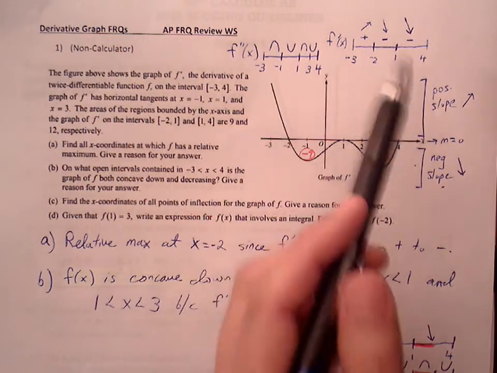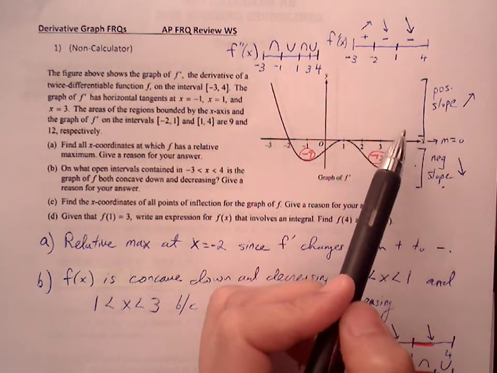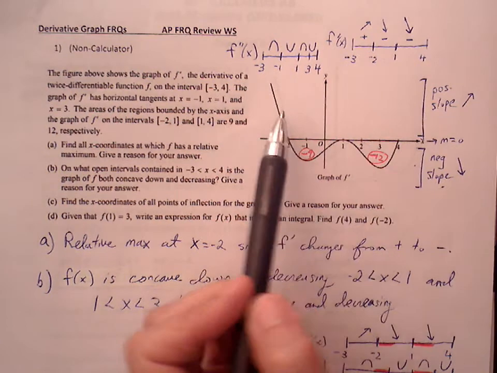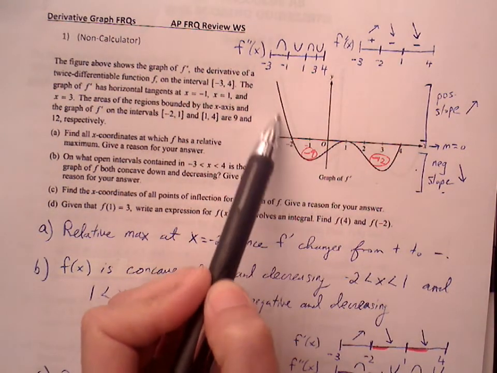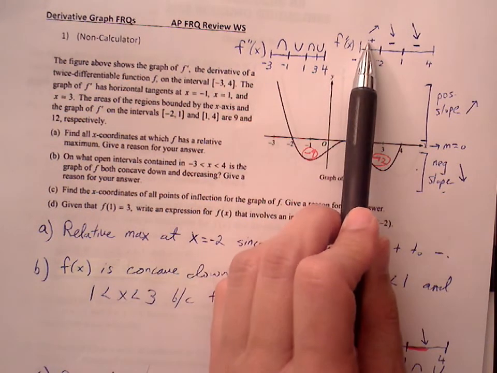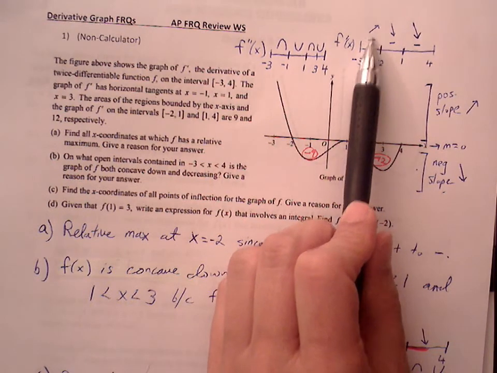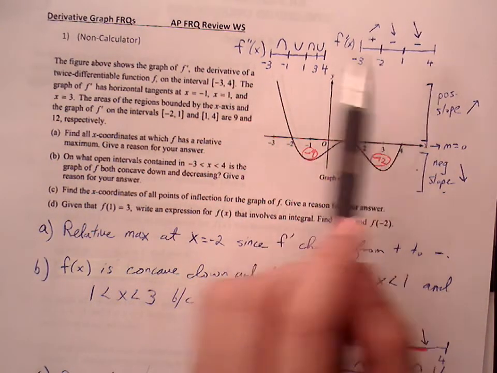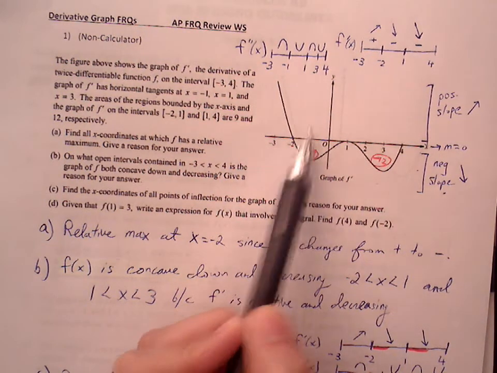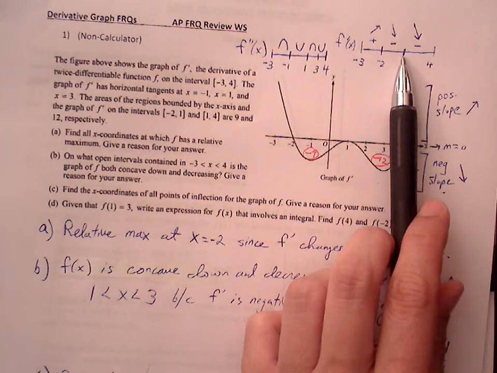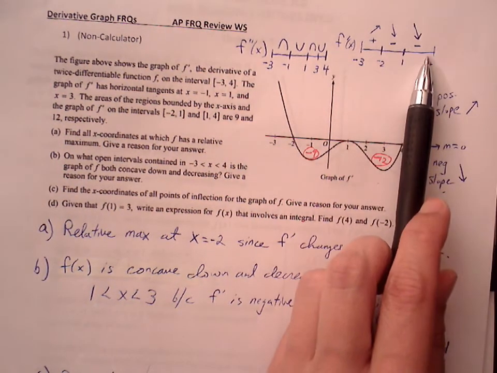I like to create my slope sign lines. My endpoints are x values of -3 and 4. Between -3 and -2, I see that this portion above the x-axis represents positive slope, so I'll create a positive arrow representing positive slope. Between -2 and -1, all these portions of the graph are sitting below the x-axis, so we'll mark that as negative slope. And then between -1 and 4, still below the x-axis.